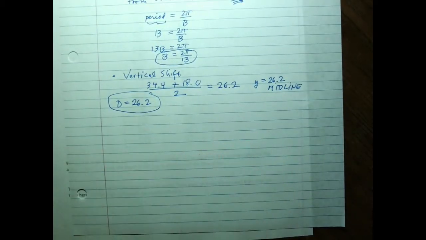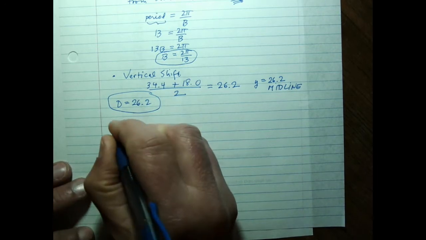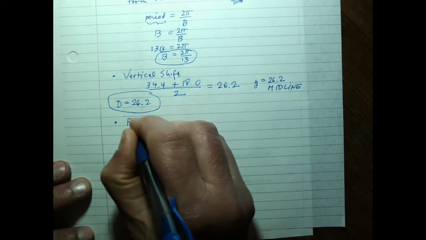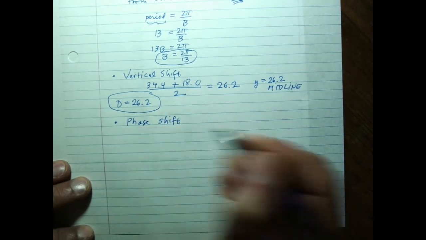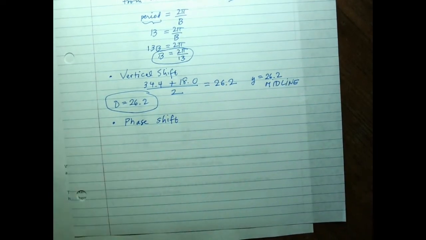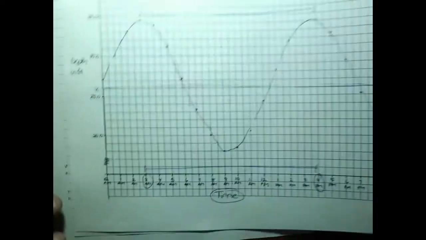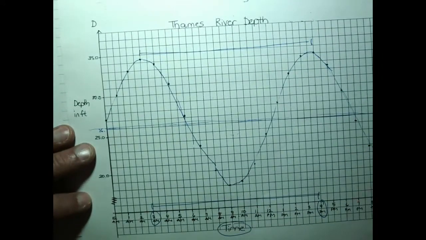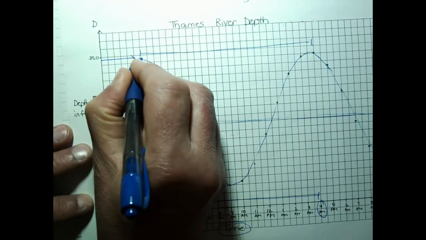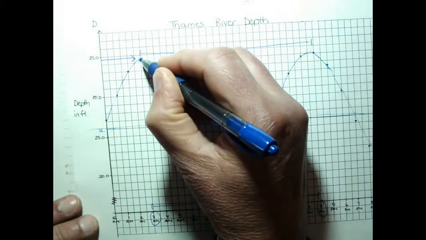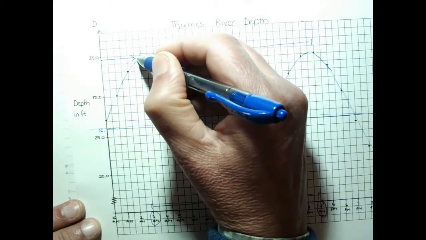And then what's usually the more complicated or tricky thing to compute is our phase shift. On this graph, my phase shift is going to be how far that first max point is from the y-axis.